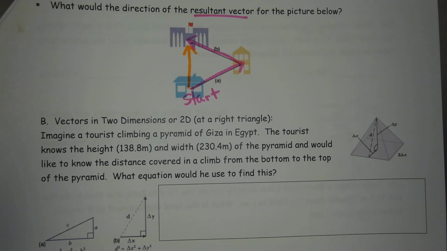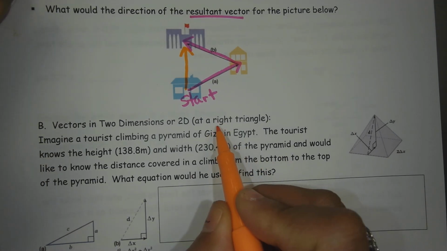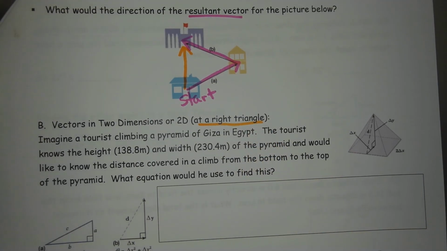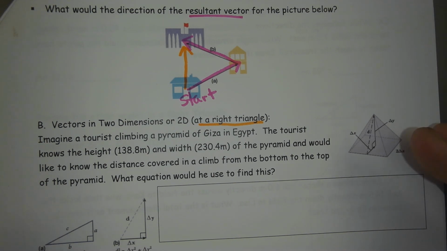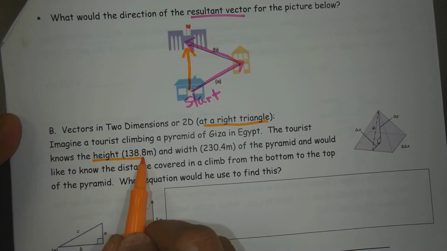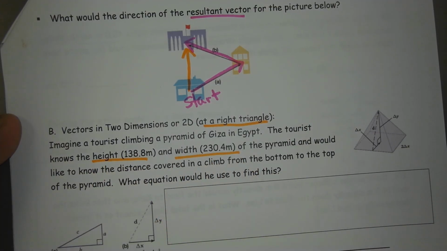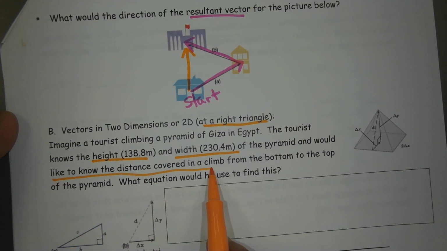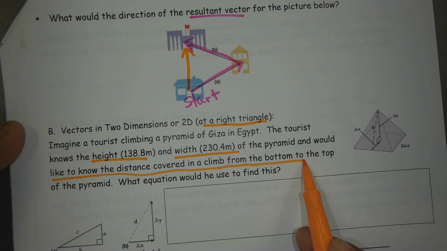Well, sometimes vectors in what we call 2D motion are at a right triangle. Oh, we're about to get to those right triangles. Imagine if you were a tourist climbing up this pyramid. Now, this tourist, it says here, knows the height of the pyramid and the base width of the pyramid. And it also says the tourist would like to know the distance they're going to cover if they go from the bottom to the top of the pyramid.